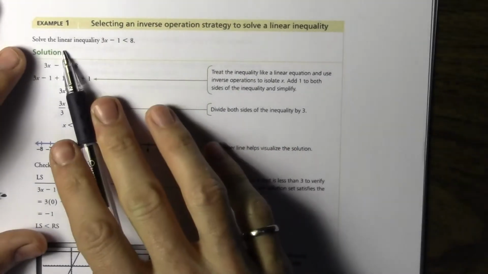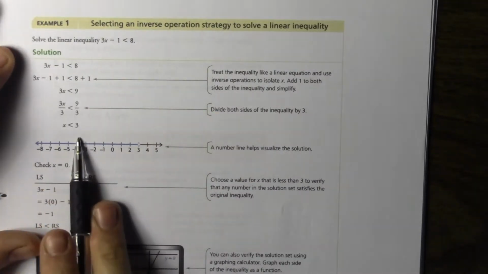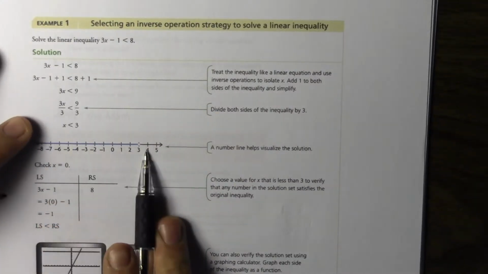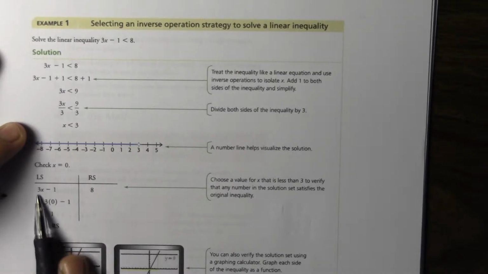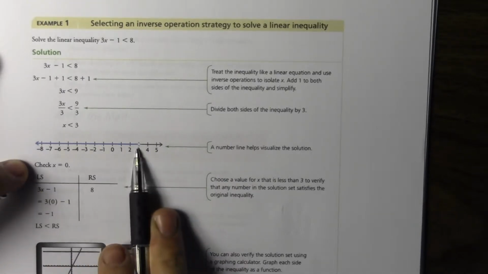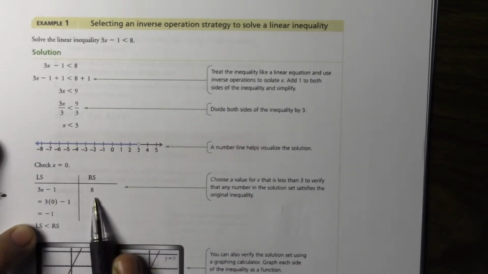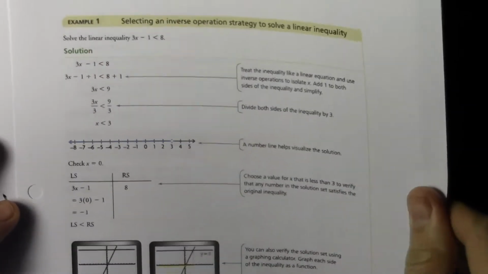Okay, so very quickly here, solve the inequality. This is the one we just solved. I solved it on the other page. x is less than 3. We have our bracket. We're checking the left-hand side by plugging in a value that's less than 3 and then making sure that it's less than the right-hand side. So that's fine, that works out.